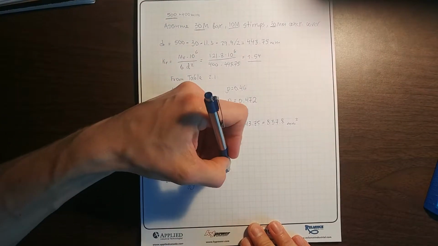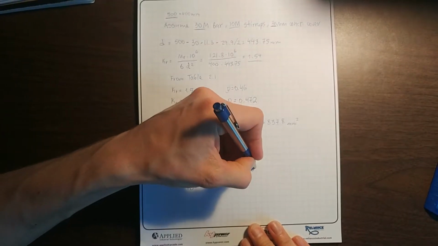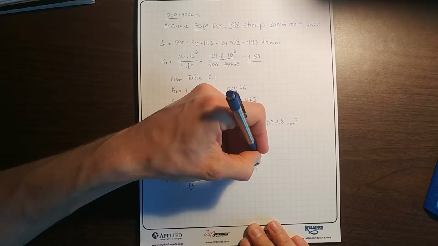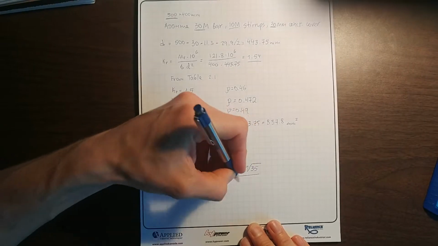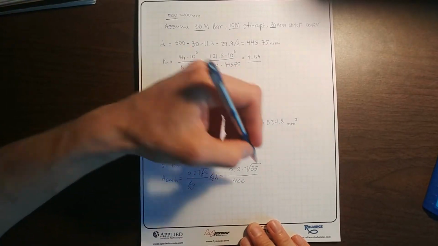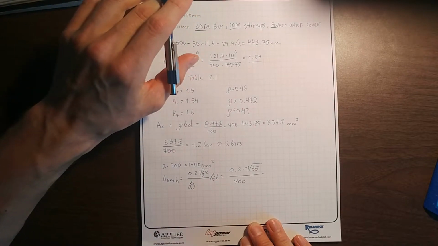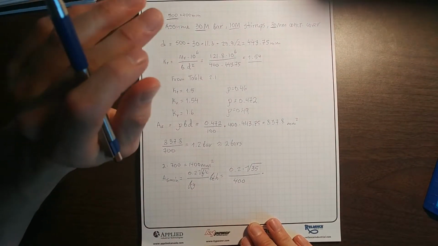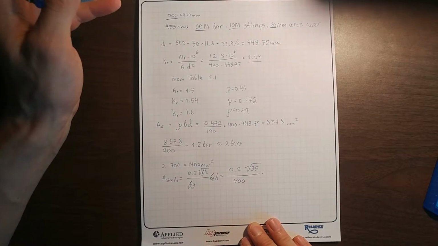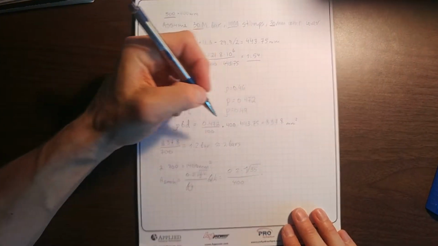So we go 0.2 times square root of 35, the compression strength of concrete, divided by the yield strength of steel, times bt, the width of the tension zone. So make sure that if, for example, you design a T section, you include the width of the tension zone.